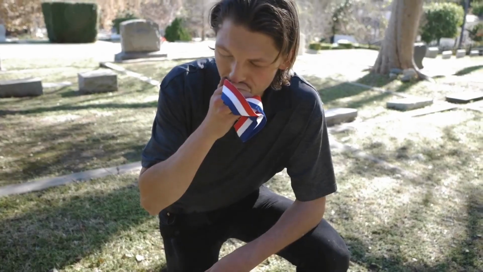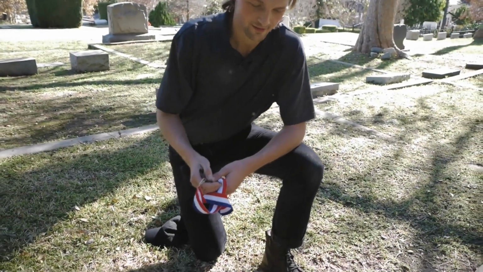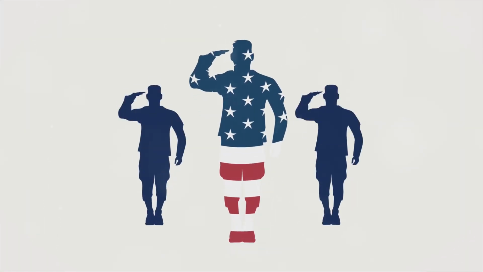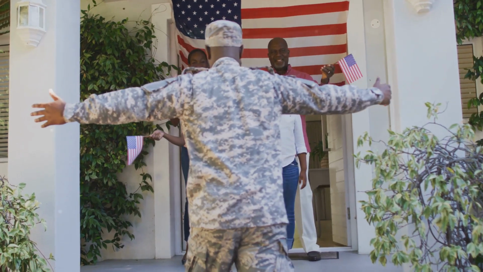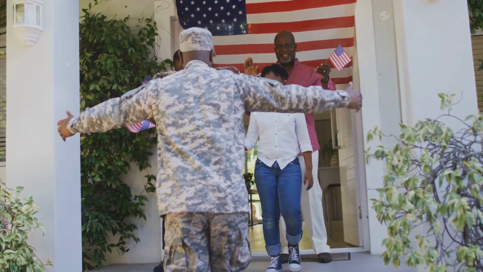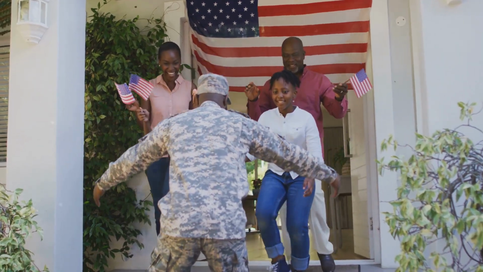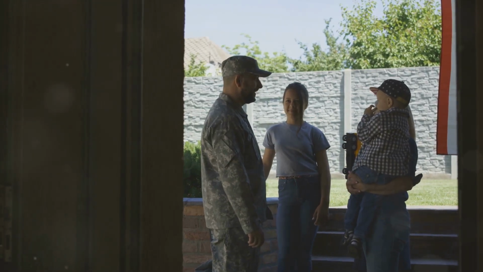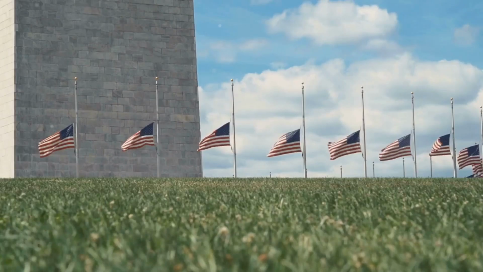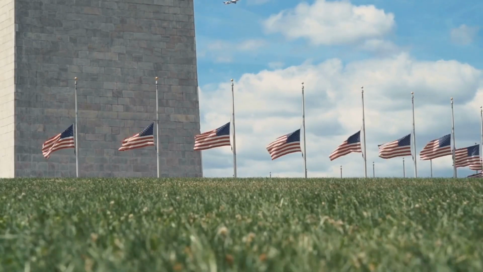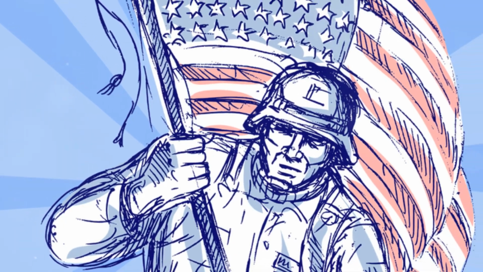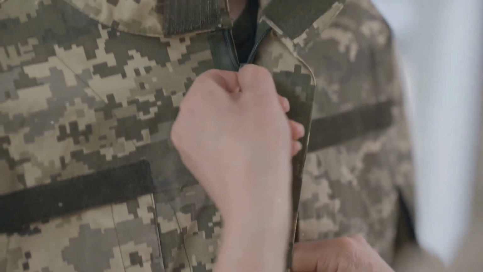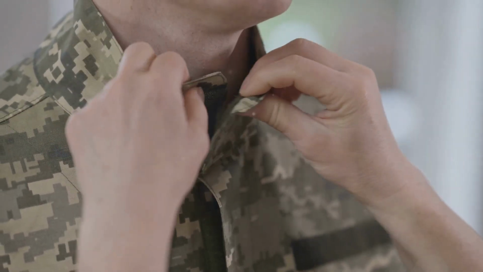The legacy of Memorial Day rests not just in remembering the fallen, but also in honoring the living who continue to serve and protect our nation. It's about supporting our veterans, active duty military personnel, and their families, recognizing the sacrifices they make every single day. This day serves as a powerful reminder that the freedoms we enjoy come at a cost. It's a call to action, urging us to show our gratitude not just in words, but in deeds.